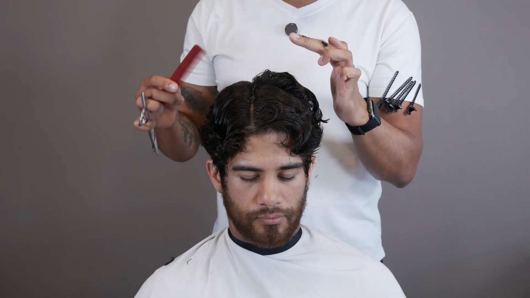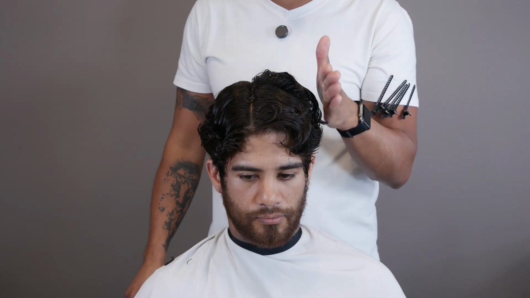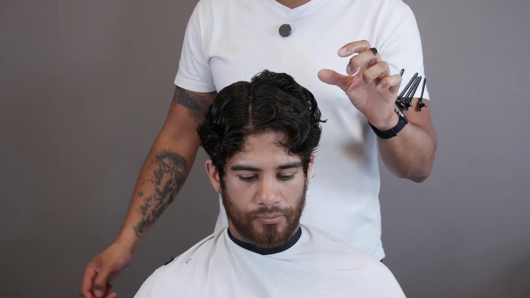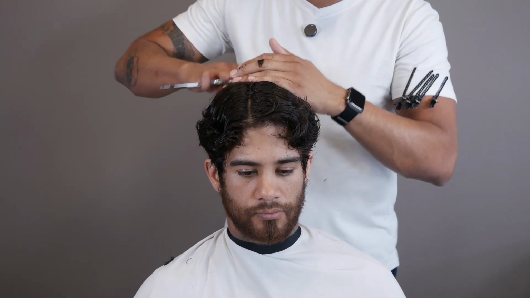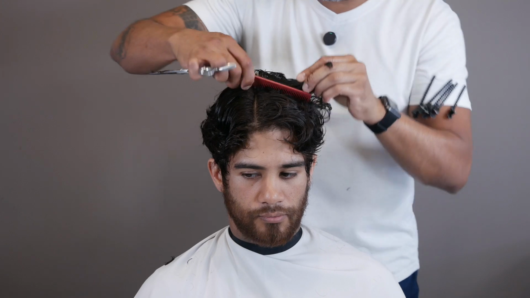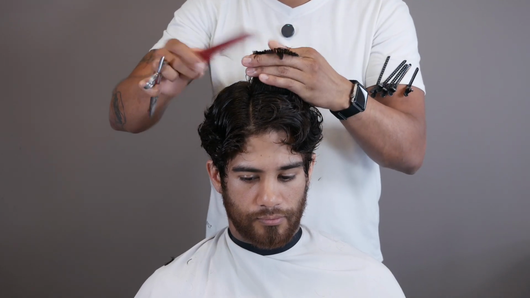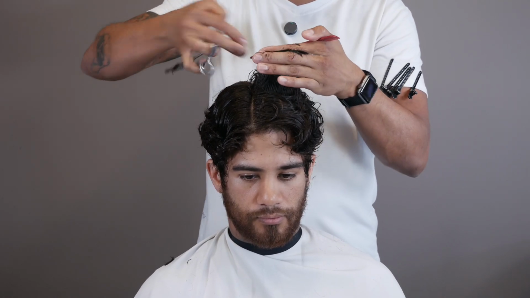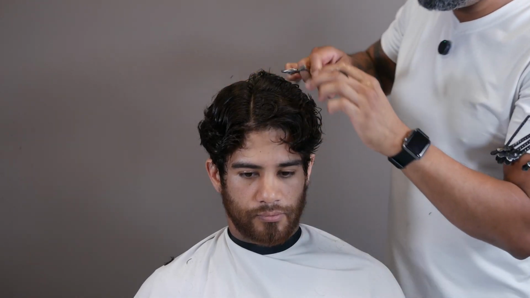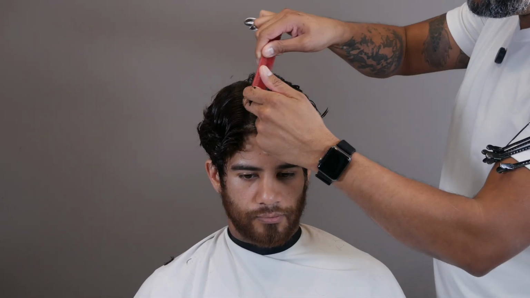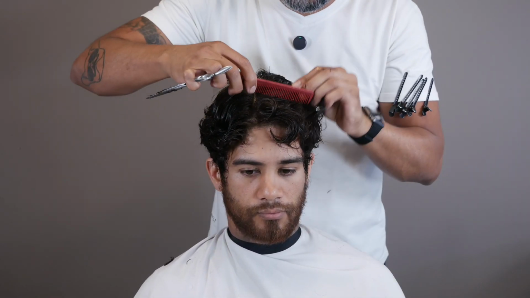If I elevate the hair in this angle and I cut this angle, I'm cutting the edge of my square shape. I don't want that. Everything, I'm keeping all sections straight up. I'm grooming away what I don't need anymore. Trying to section the hair and work clean.